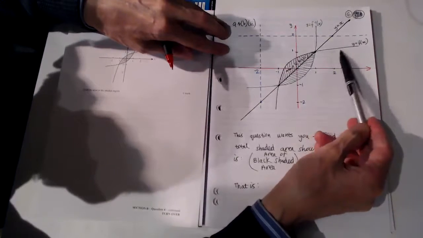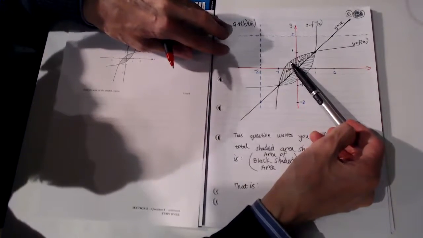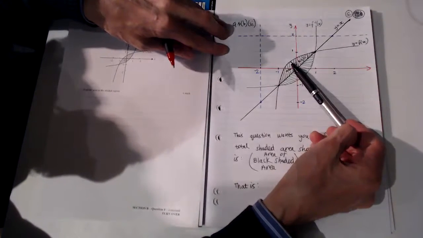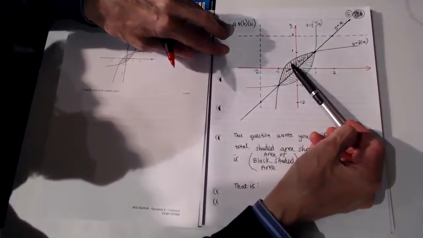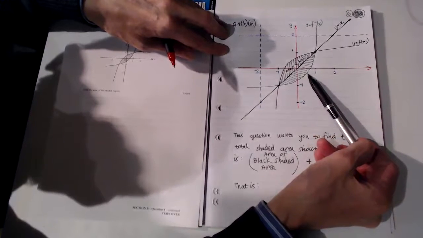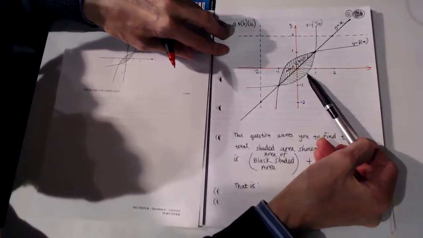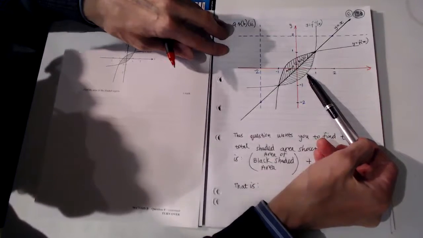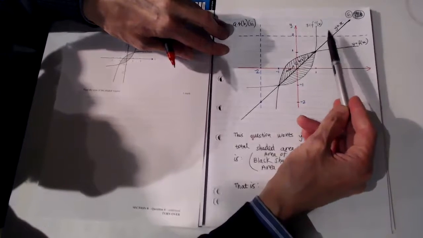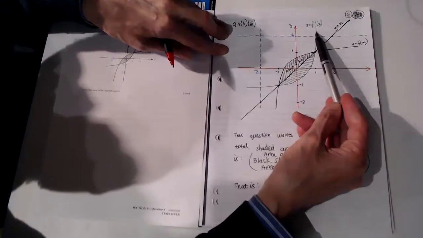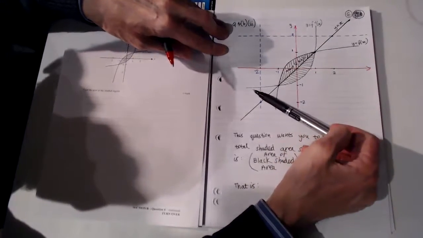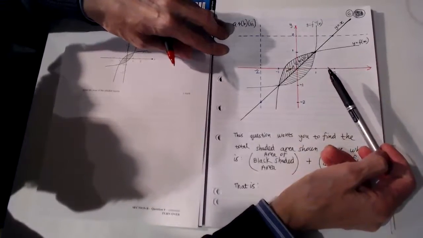So if you reflect that point on the original f curve into the line y equals x, you will get that green point there. That's one point on the inverse. If you reflect that point on the original f curve in the line y equals x, you're going to get that green point there, and so forth. And you eventually get that green curve there, which is the inverse f curve.